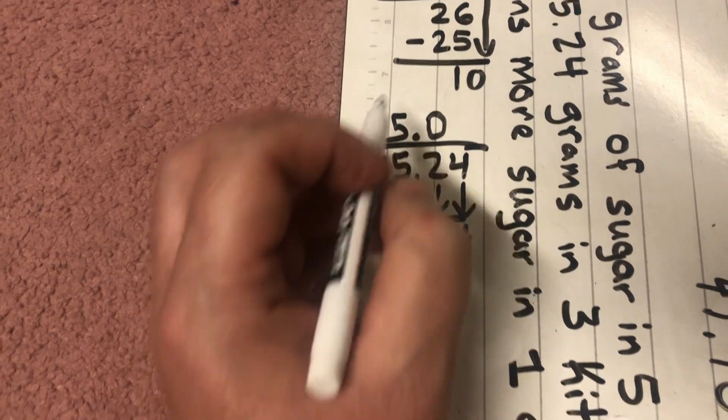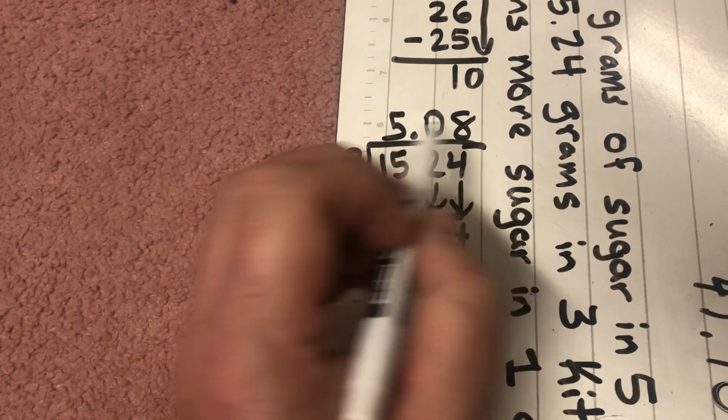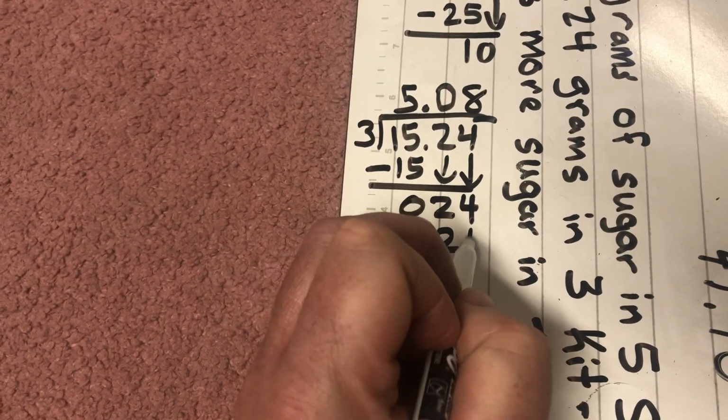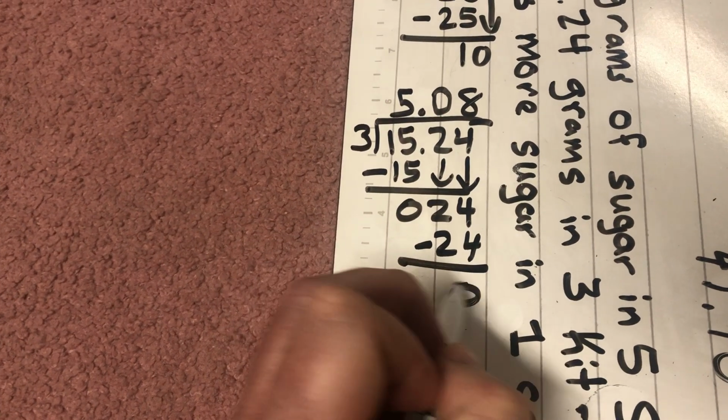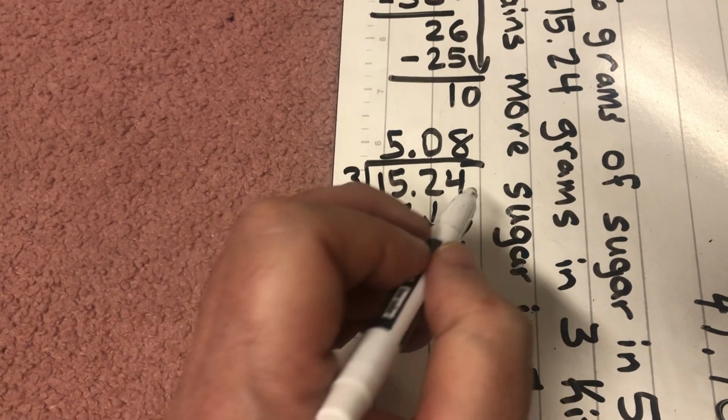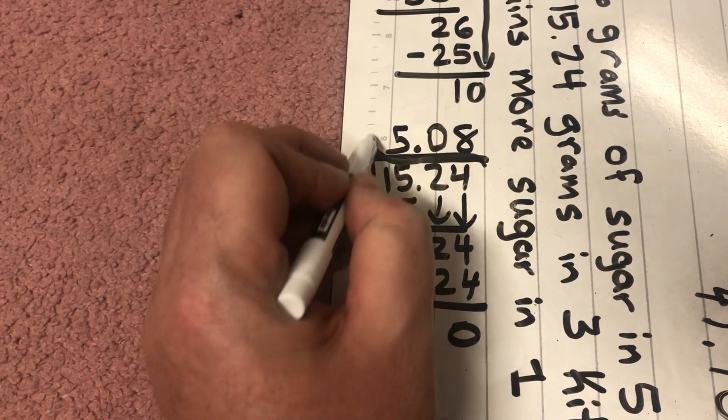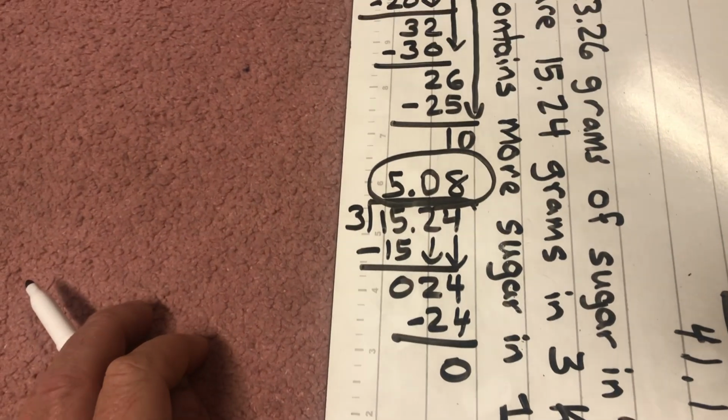Now 3 can go into 24. I believe that's 8 times. 8 times 3 is 24. 24 minus 24 is 0. So in one Kit Kat bar, there's 5 8/100 grams of sugar.